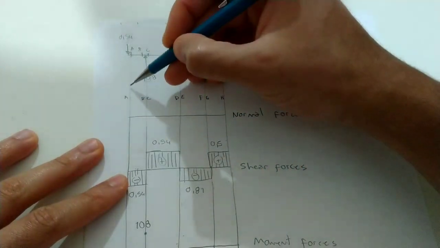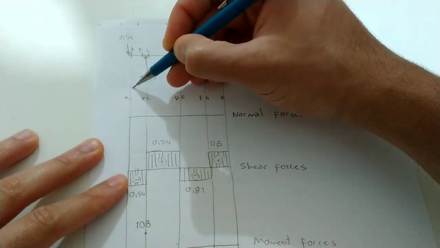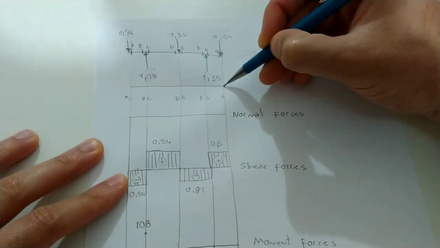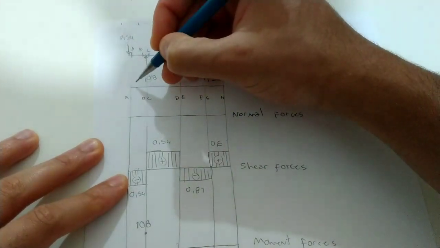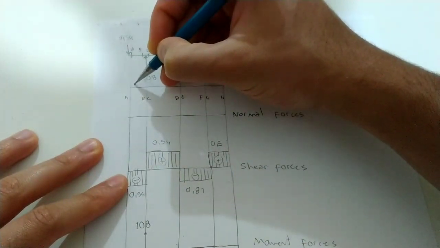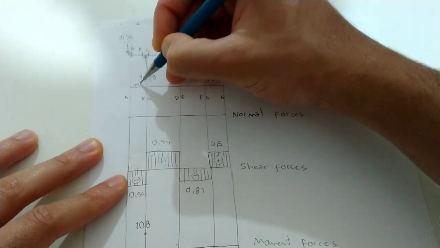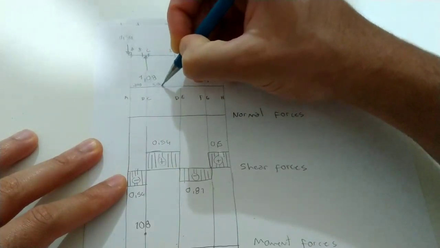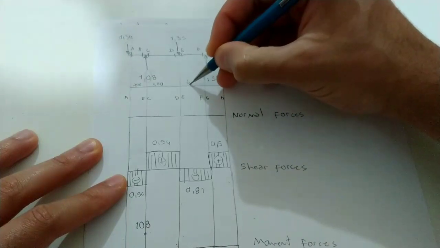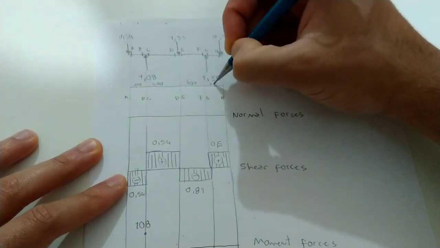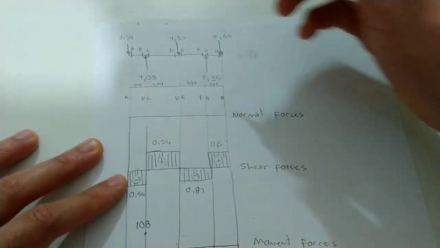Before, I will put the distance here to ease the count. Alright.